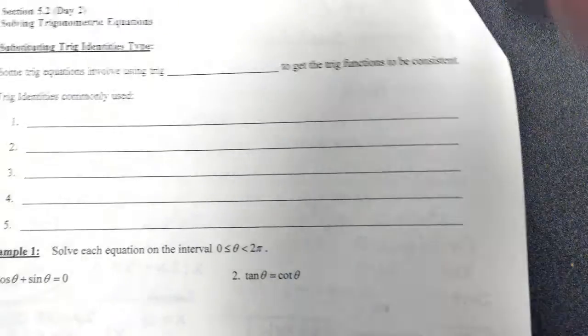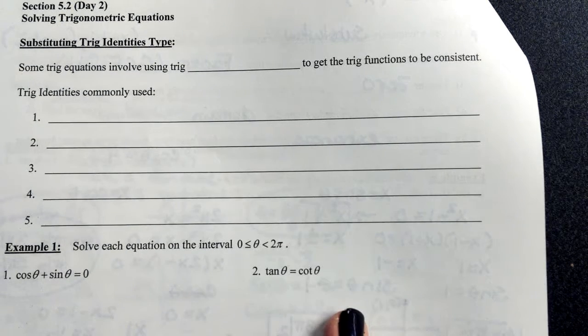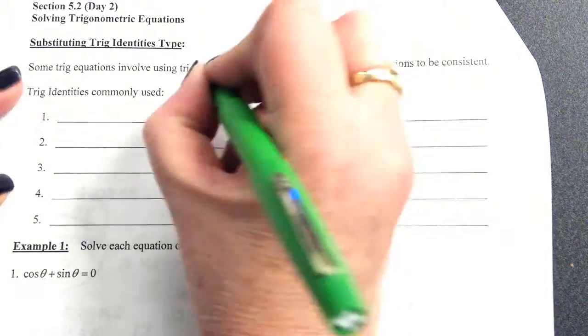So like I said, some of these, before we can actually get them into a linear or a quadratic form, we're going to have to do some trig identity substitution. So you guys have out your formula sheets to refer to. So, some trig equations involving using trig substitutions.